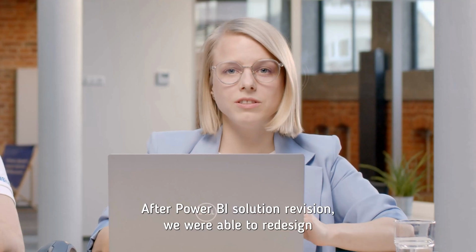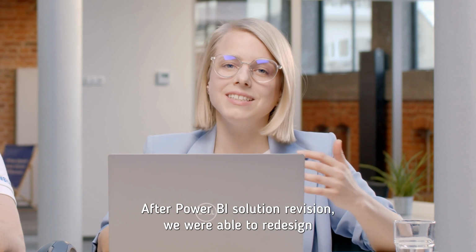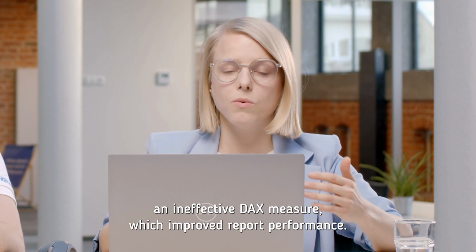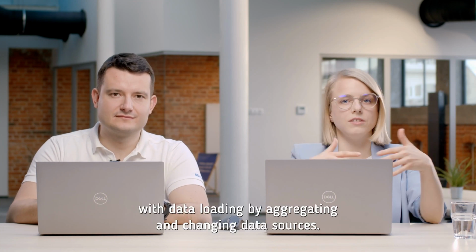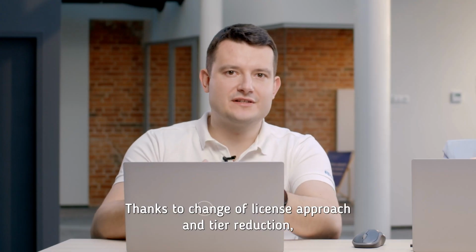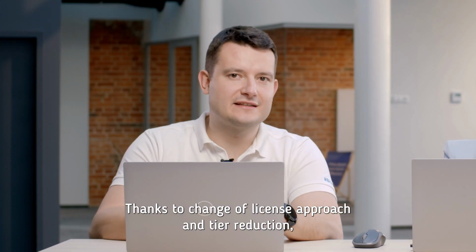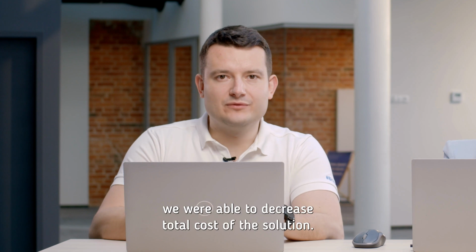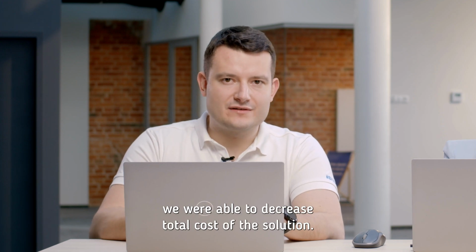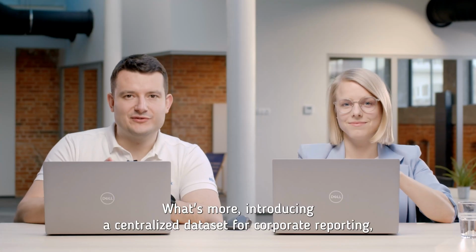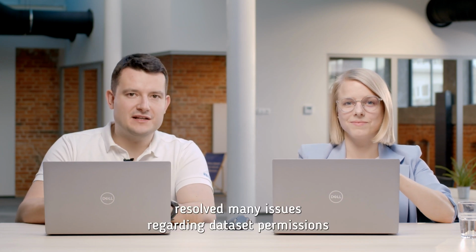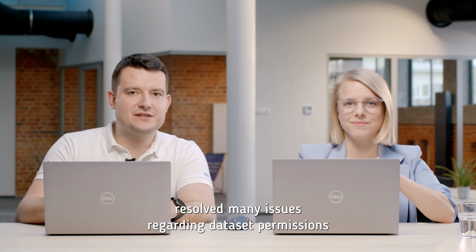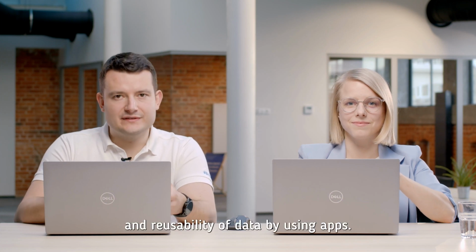After the Power BI solution revision, we were able to redesign an effective DAX measure which improved report performance. We also resolved the problem with data loading by aggregating and changing data sources. Thanks to a change of license approach and tier reduction, we were able to decrease the total cost of the solution. What's more, introducing a centralized dataset for corporate reporting resolved many issues regarding dataset permissions and reusability of data by using apps.